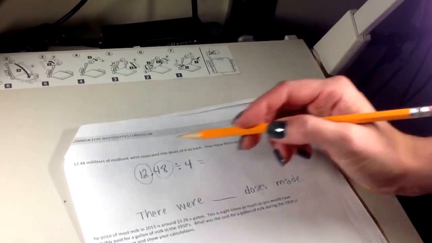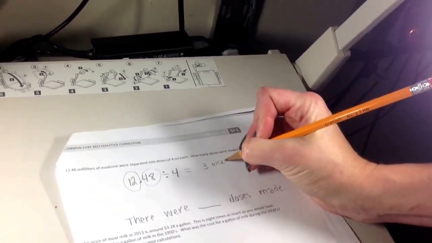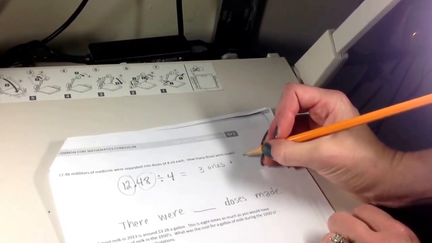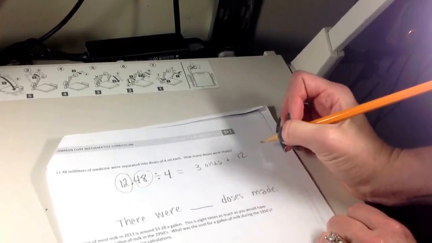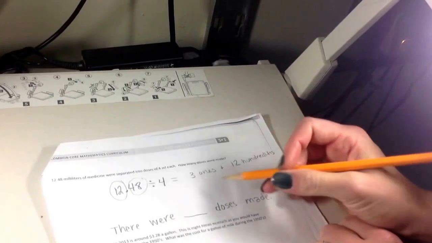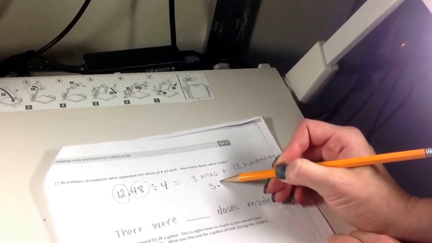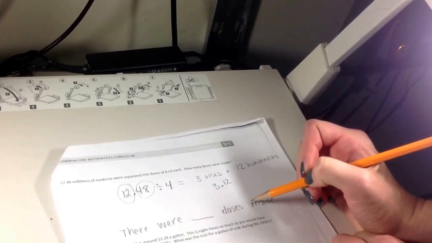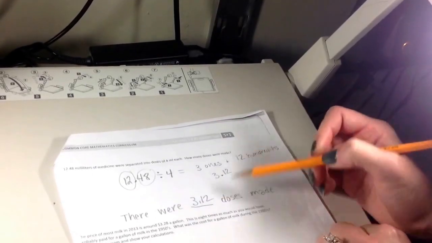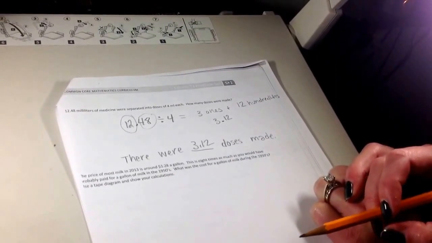So I can think of it separately. 12 divided by 4 is 3 ones, and 48 hundredths divided by 4 is going to give me 12. So I have 12 hundredths. If I want to write it in standard form, I have 3 ones and 12 hundredths. And again, I want to make sure I end up in the hundredths place. So there were 3.12 doses made.